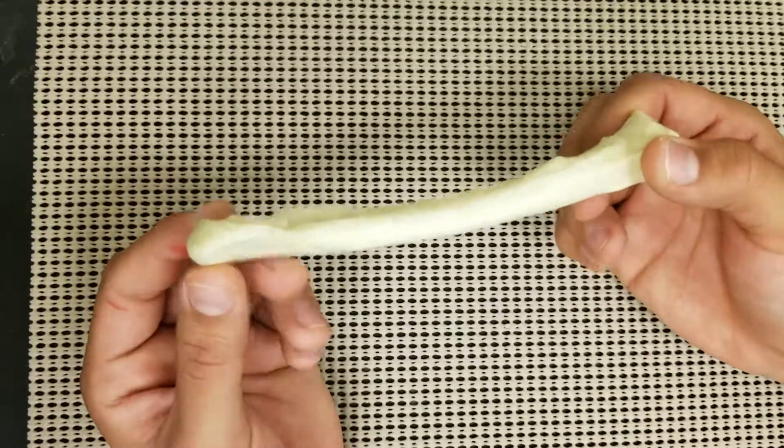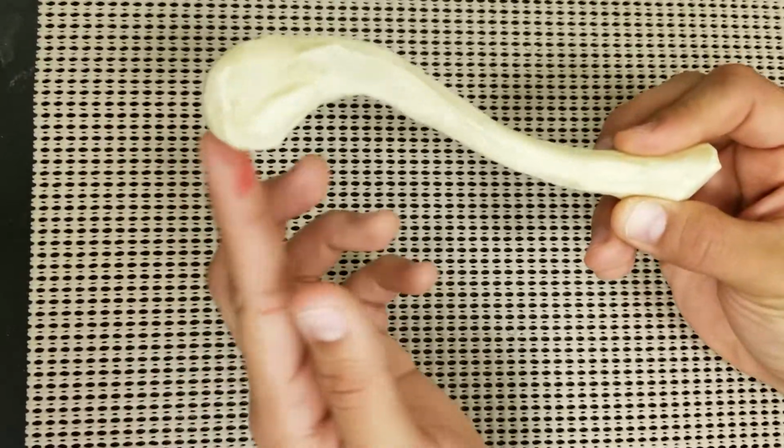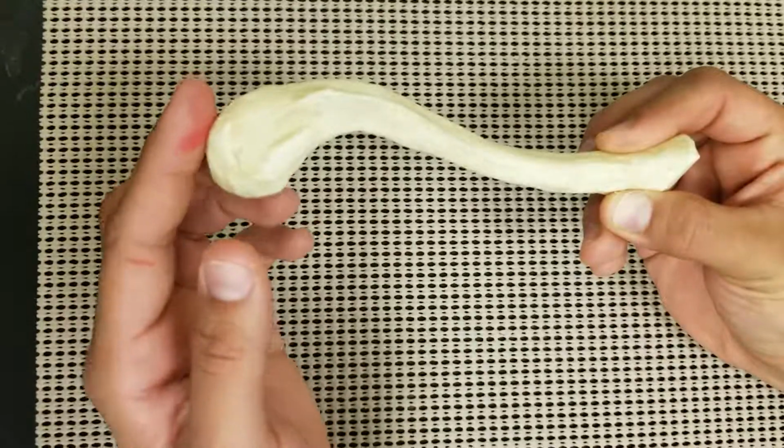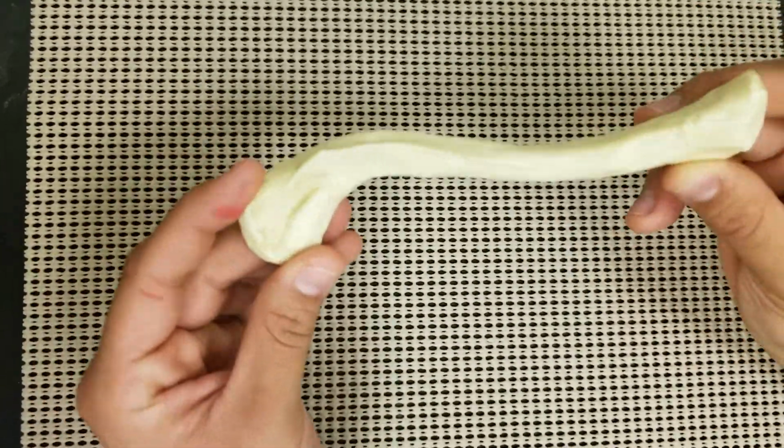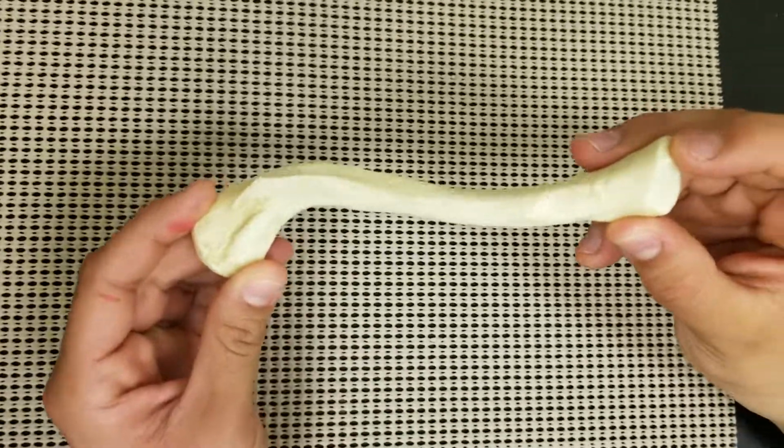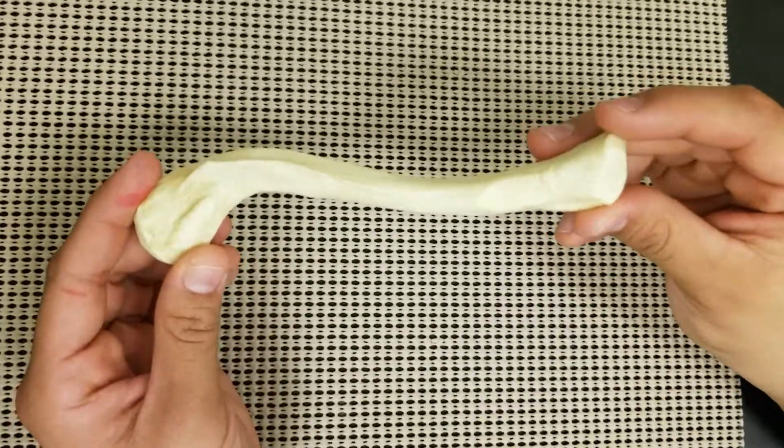Lastly, we have the clavicle. As you can see, this is a distal articulation which articulates to the acromion, and this is the proximal articulation which articulates with the sternum.